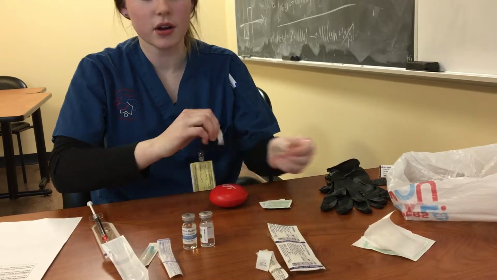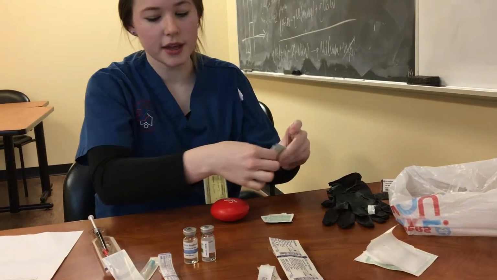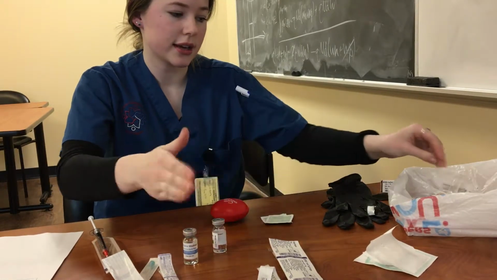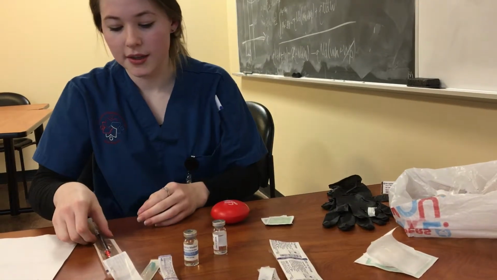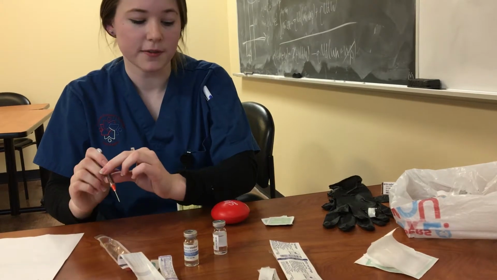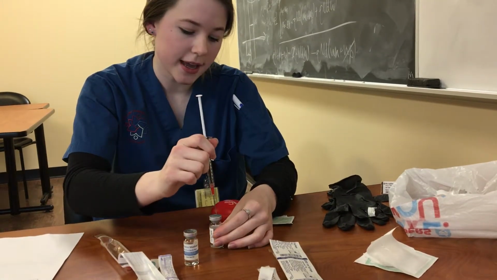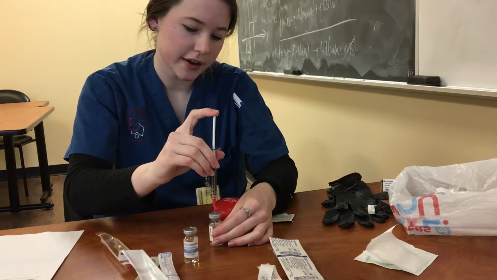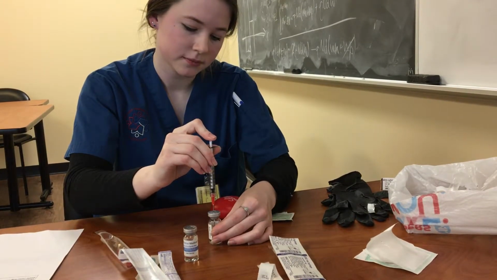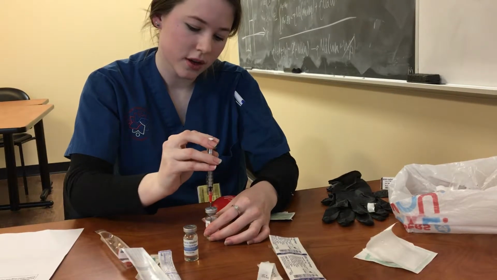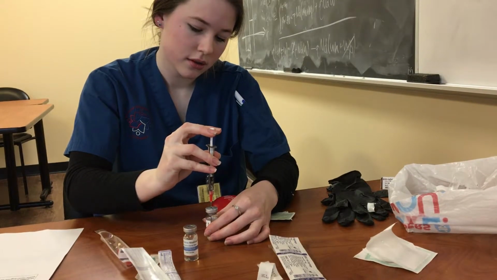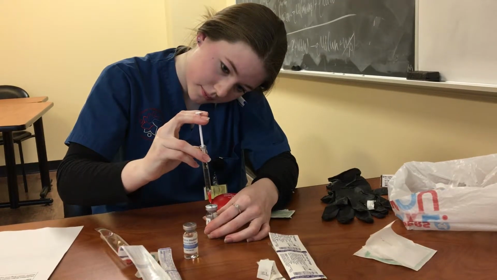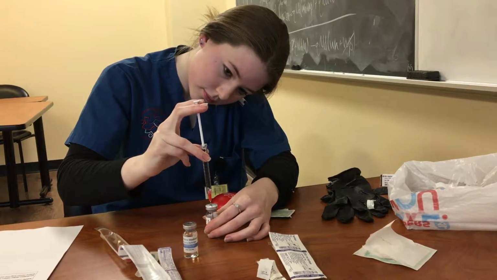So I do want to alcohol swab the vial that we're going to be using in an inner to outer fashion and let that dry. Now that I've kept this here in the little house in my sterile field, I'm going to aim for the bullseye and inject the air into the medication, followed by withdrawing 1 milliliter of the medication that we're going to be giving. Okay.